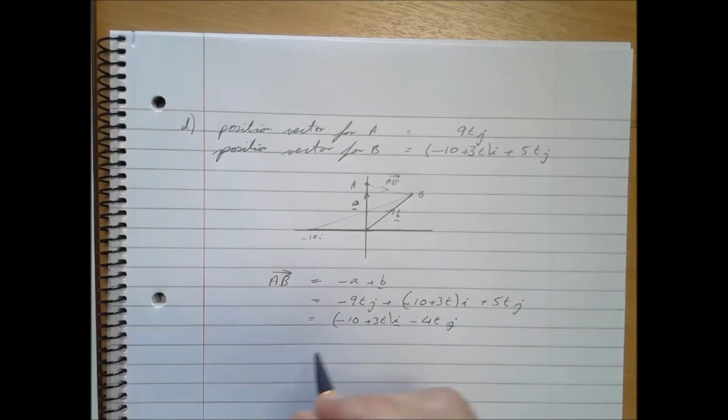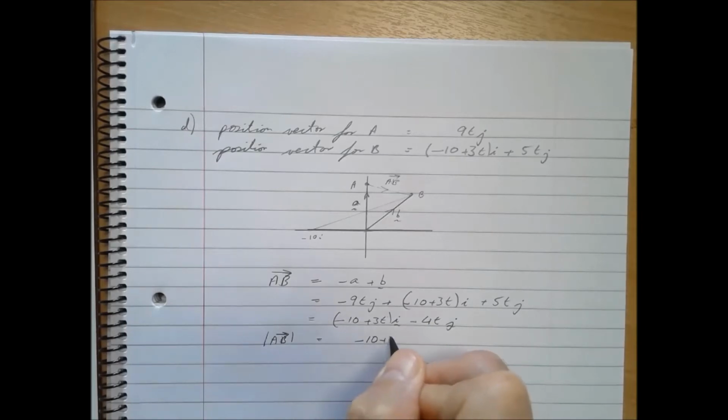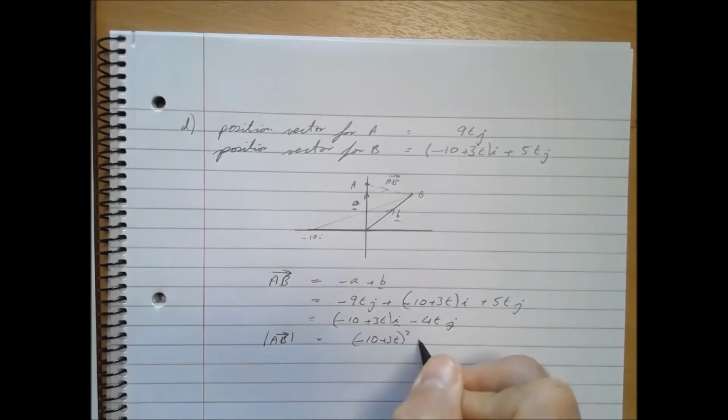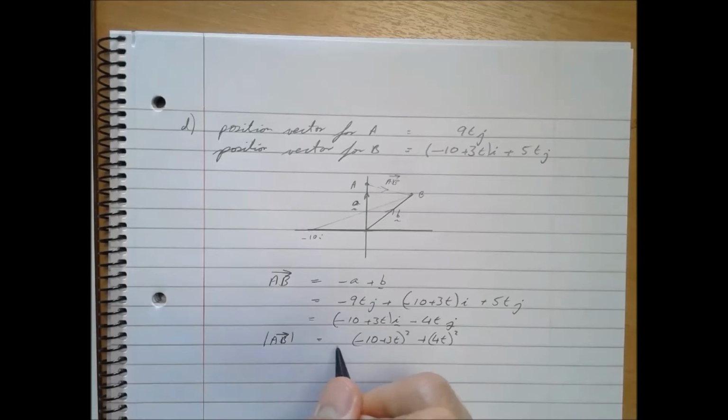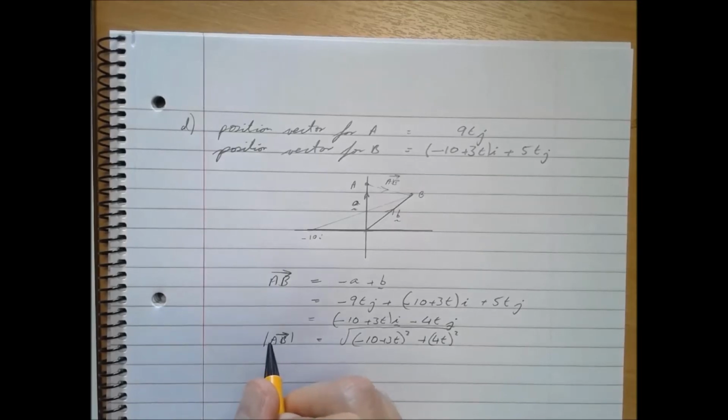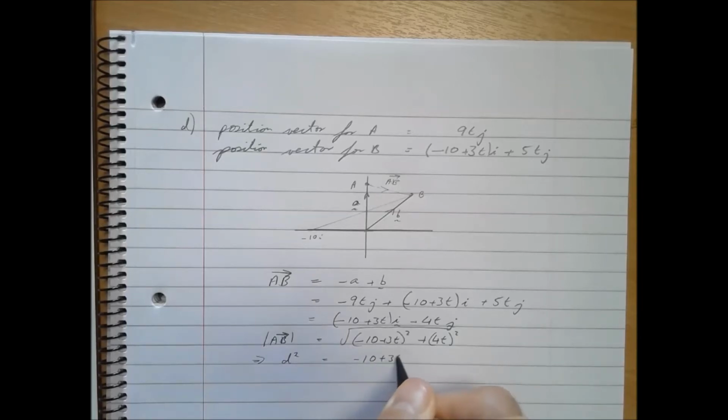Now we're looking for the distance between these, and to get the distance between these we just look at Pythagoras, and so we know that the distance is going to be the square of the x's, minus 10 plus 3t all squared, plus minus 4t all squared, and we're going to take the square root of all of that. The question asks us to find d squared, so basically we're just going to square both sides of this equation. So the distance squared between them is going to be minus 10 plus 3t squared plus 4t squared.